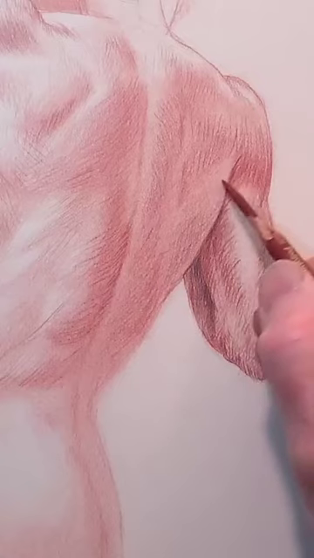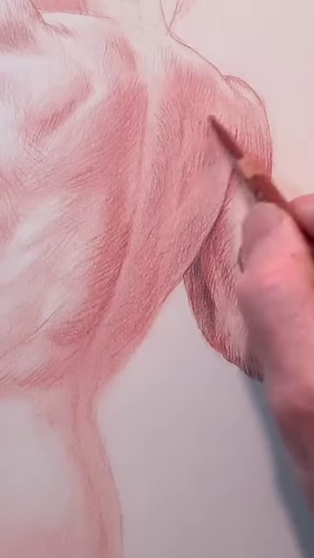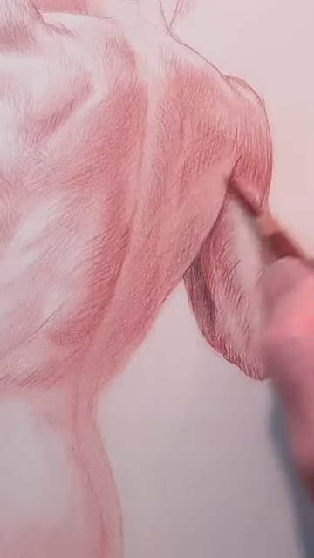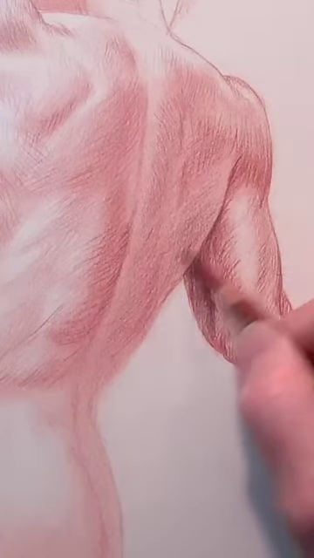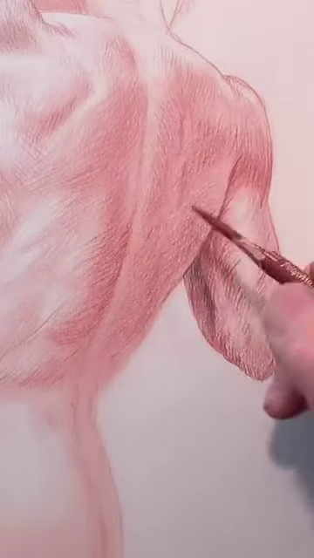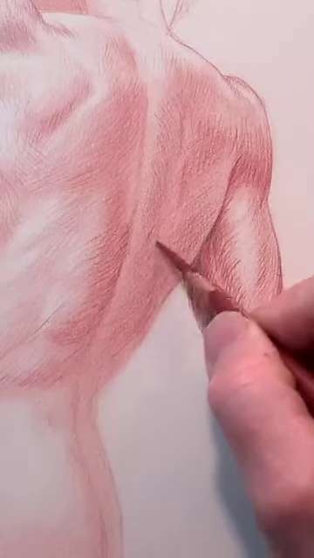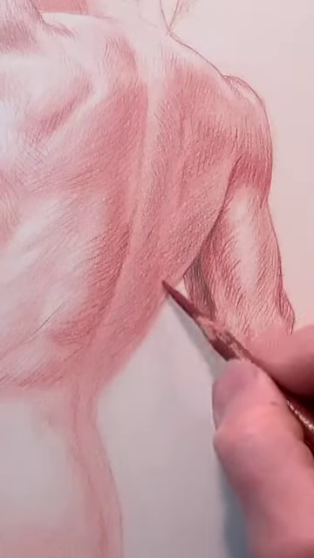Now this needs to be darker here, so I'm going to darken the whole area right here with parallel lines. And here I need to push the whole area down, right? So I don't want to be weaving a million lines in there, because you get too busy.